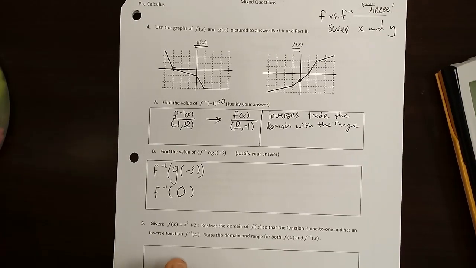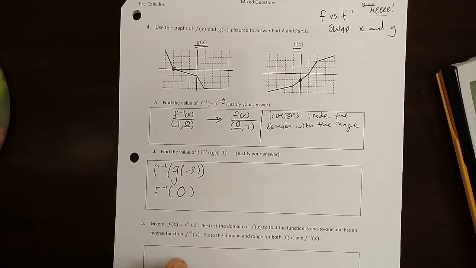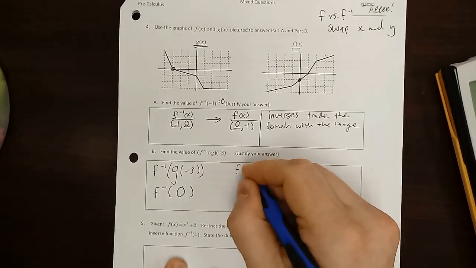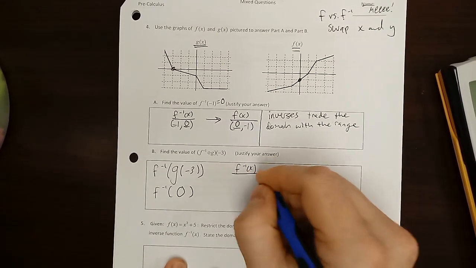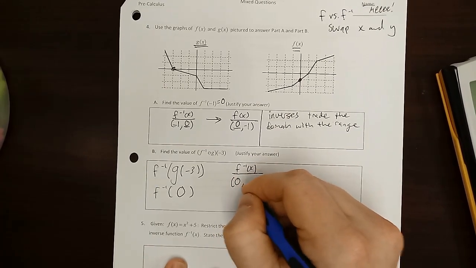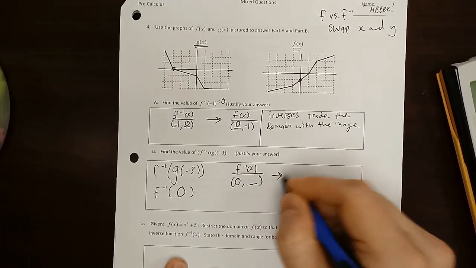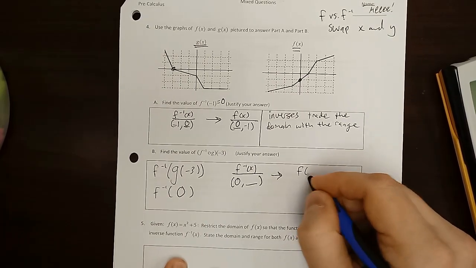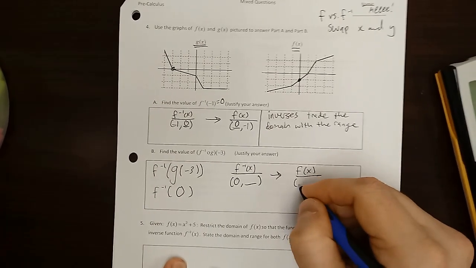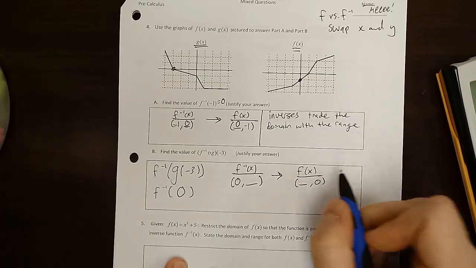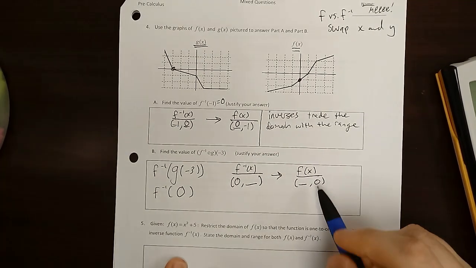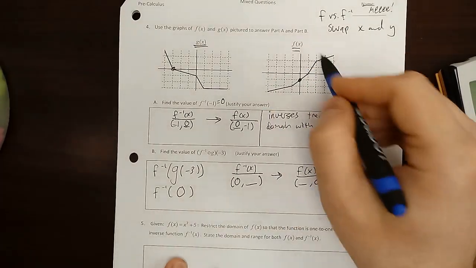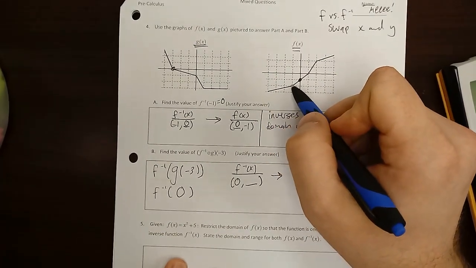So what is f inverse of 0? I'm going to do a little table like I did before. I know in f inverse that I have (0, something), and that means that in regular f of x, I'm going to have (something, 0). And so I want to go find when is my y value in f of x equal to 0. So I'm looking at f of x, y value of 0.